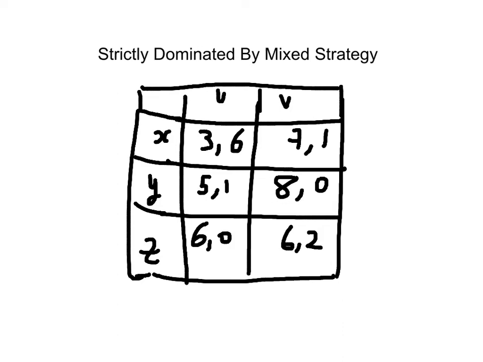So here I want to show you an example of how a strategy could be strictly dominated not by another strategy, but rather by a mixed strategy. So here you can see in this example, this is from the Krebs book, Game Theory and Economic Modeling, on page 27, that X is strictly dominated by Y. Right, X is strictly dominated by Y, and you can see why. Because 5 is greater than 3 and 8 is greater than 7.